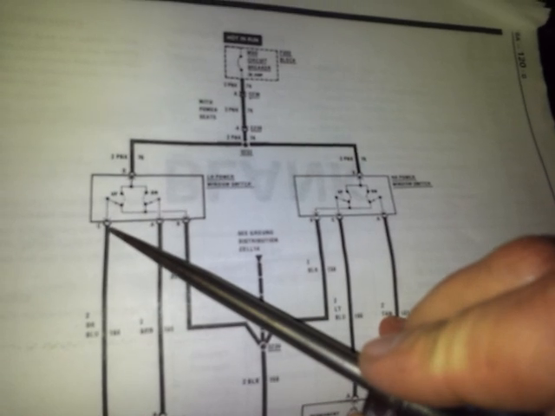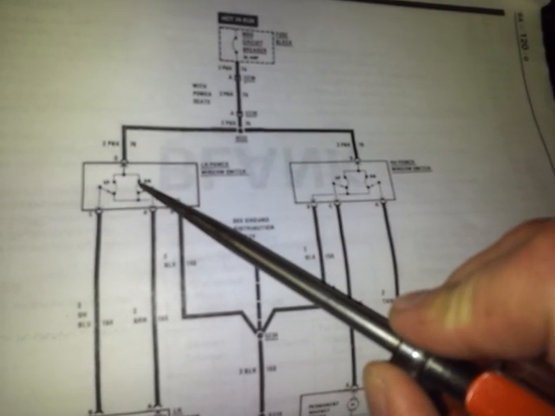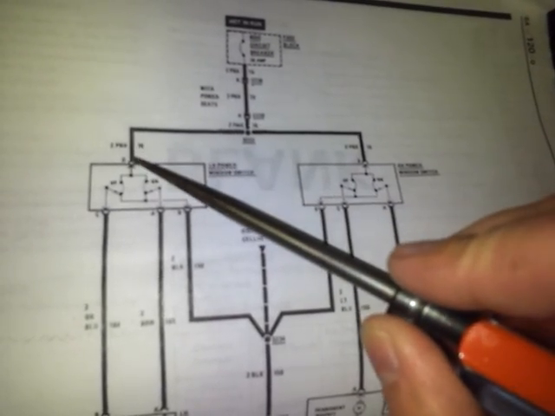Alright, now, if you don't have power in your dark blue wire when the key is on, your switch is bad. Make sure you have power here too. And that was the pink wire I tested.